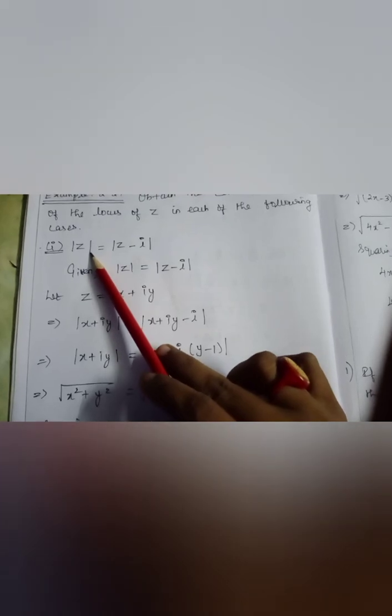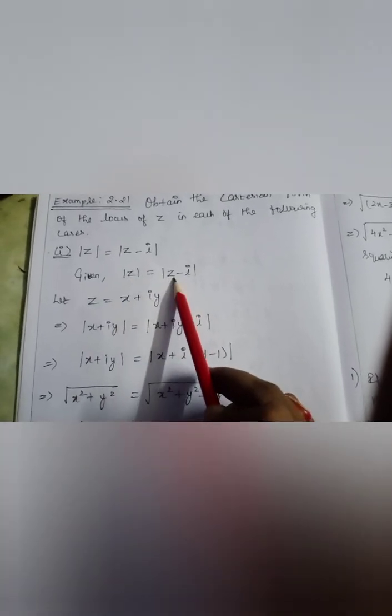See here, it was given that modulus z is equal to modulus of z minus i. So it was the given statement, and now in all these kinds of sums, our assumption for z will be z is equal to x plus iy. z will always take the value x plus iy. So wherever z is there, I will replace it by x plus iy. See, modulus of x plus iy is equal to modulus of x plus iy minus i. Then the next step is to group the real parts and imaginary parts. So here there is only x and iy, one real part, one imaginary part, so leave it. And here x plus iy minus i, so I will take the i outside, y minus 1.